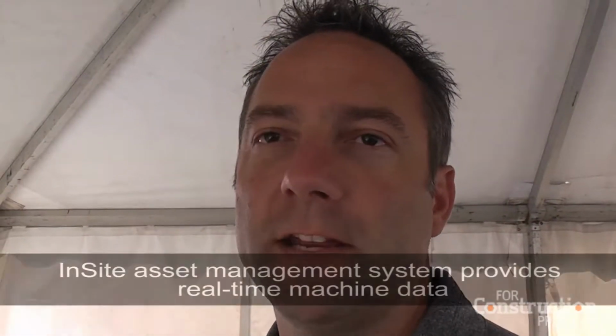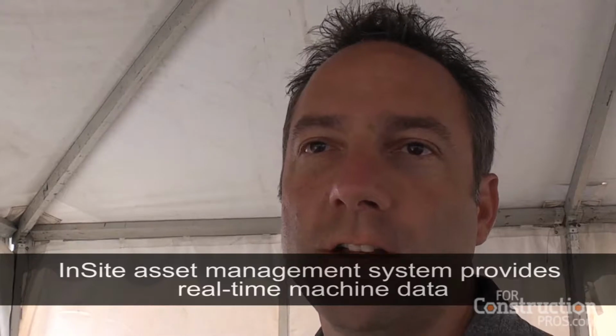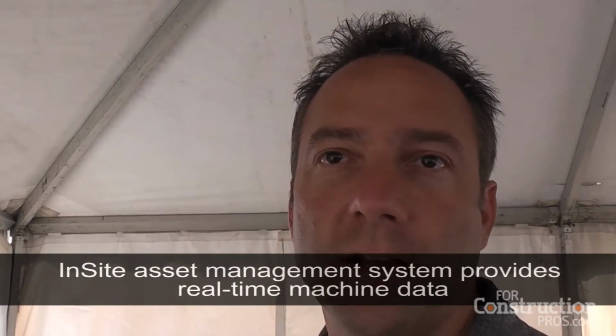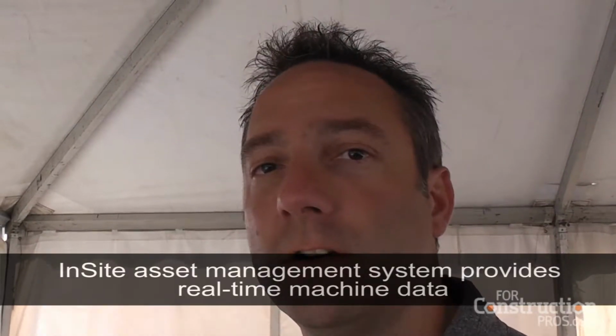Insite Asset Management for Vermeer, here October 1st at the IQ show. And today we are demoing the Insite interface, which is a web-based portal system where our users and dealers can access information from the machines, GPS tracking, maintenance, fault codes, and diagnostics, for example.